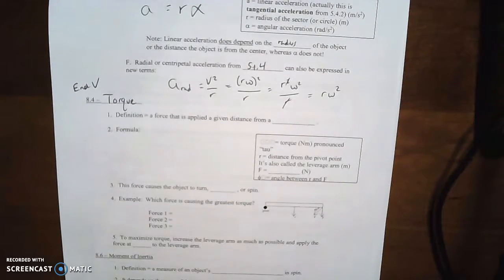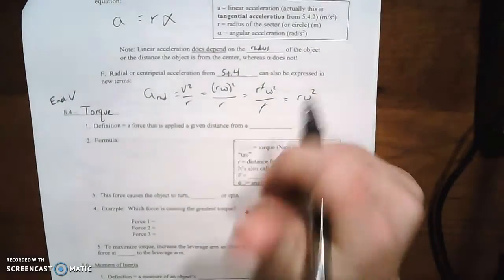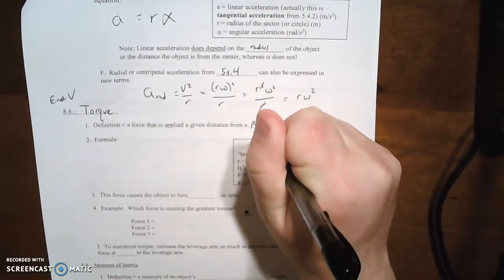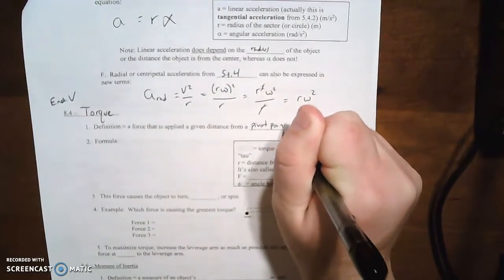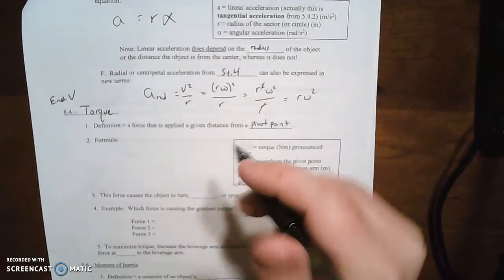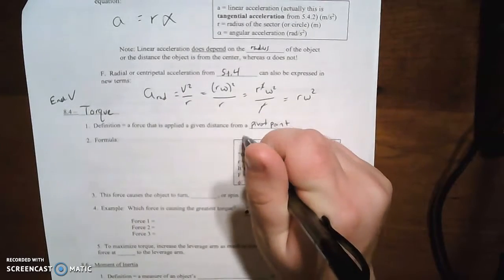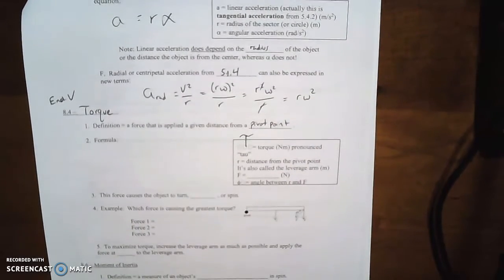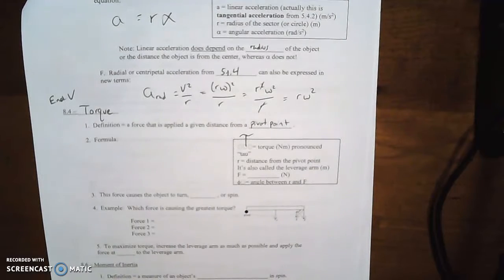So, torque. Torque is like the angular version of force. Definition: a force that is applied at a given distance from a pivot point. And in physics, because we don't have F's anymore, we dip into Greek letters again, and we use the Greek letter tau for a torque. Torques are measured in newtons times meters, and that's pronounced tau.